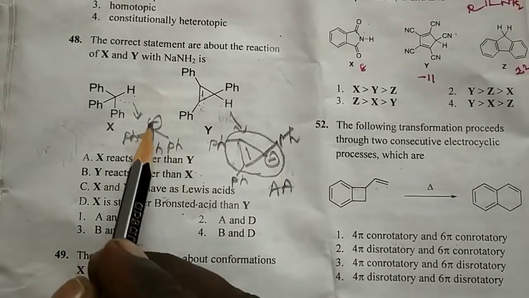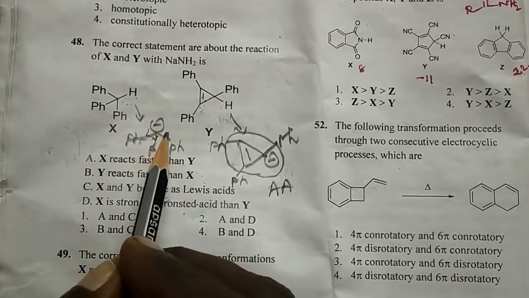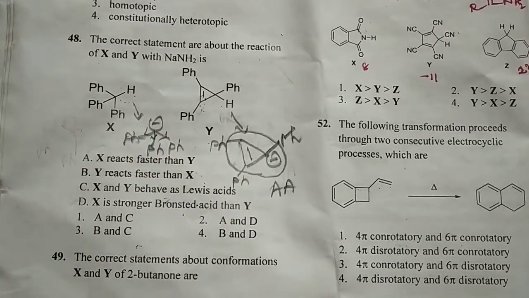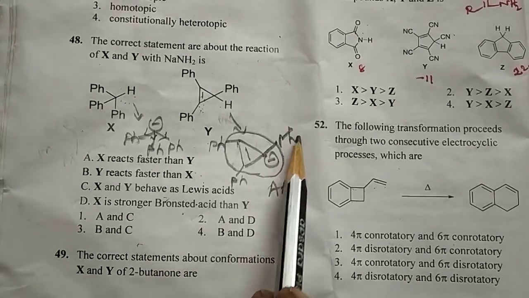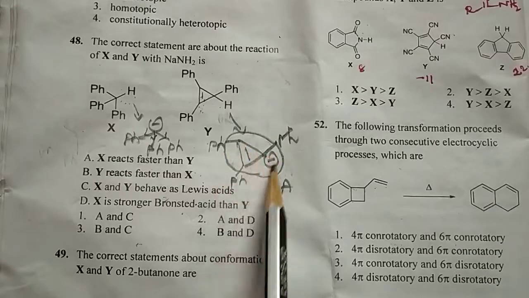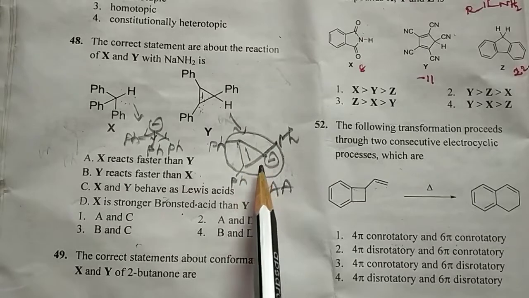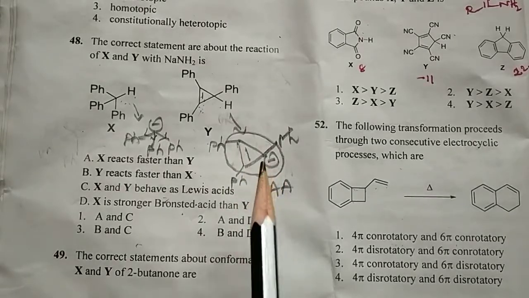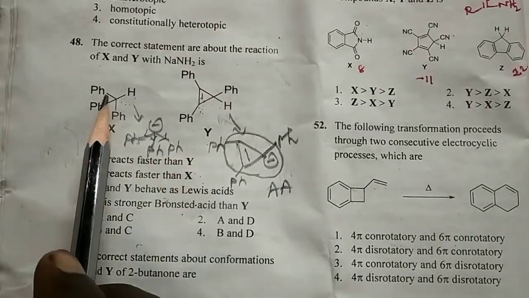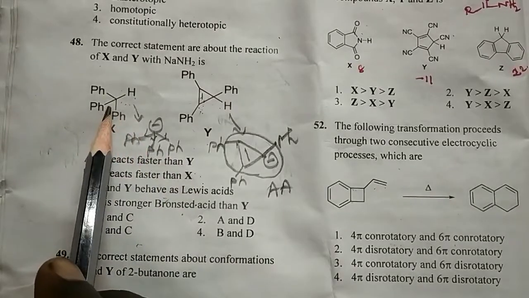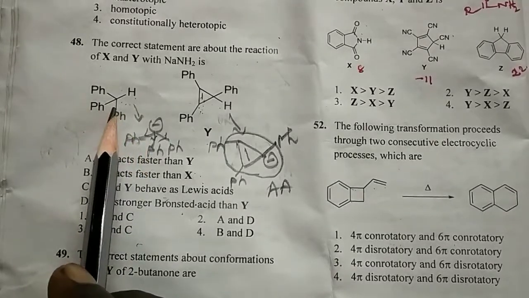But here, this anion is stabilized by 3 phenyl groups by resonance. So in that way, this anion is more stable than this one. Here also you have phenyl group, but it is destabilized by anti-aromaticity. The corresponding cyclopropenyl anion is anti-aromatic, so this anion is unstable. This anion is comparatively stable. So this one will lose the proton quickly, because by losing it can give a stable anion. So this molecule is more acidic.